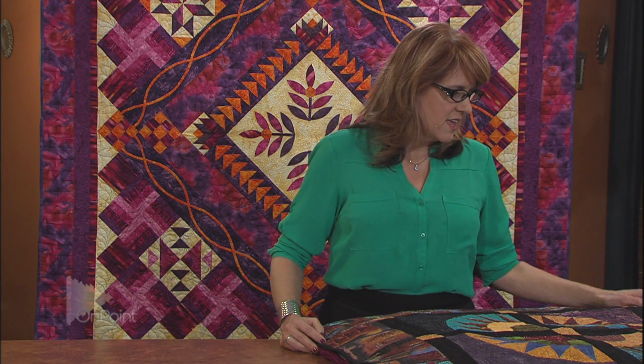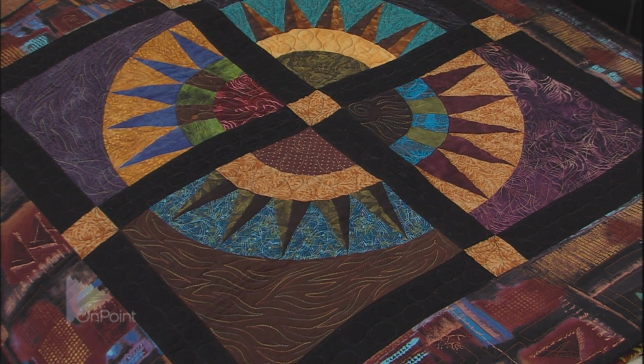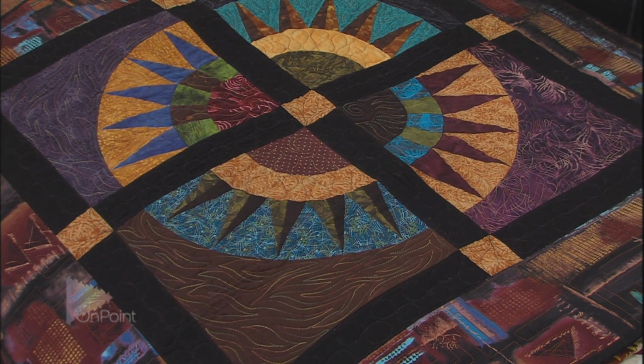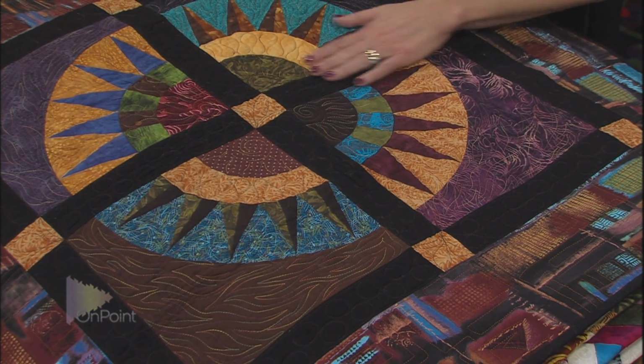So in that segment, I showed you how I teach my students to actually pick out the fabrics for their quilt. Thought you'd like to see some of their quilts and some of my quilts using that technique. On this quilt, this border print was my inspiration. There's so much color in it. I picked out the greens and the blues and the black and the golds and made the quilt.